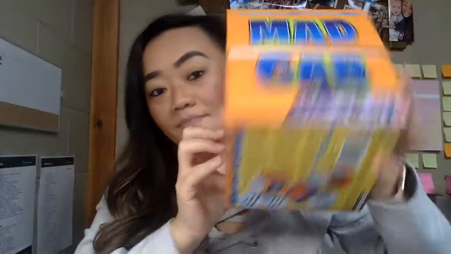This one has lots of squares on all the sides, okay? But what 3D shape is it called? A cube, right? And this is a game that you can play. It's called Mad Gab, okay? And the pieces are inside, but the box is shaped like a cube, right? So both have square shapes on them, but this one is called the square. It's the 2D shape. And this one is called the cube, which is the 3D shape, okay?